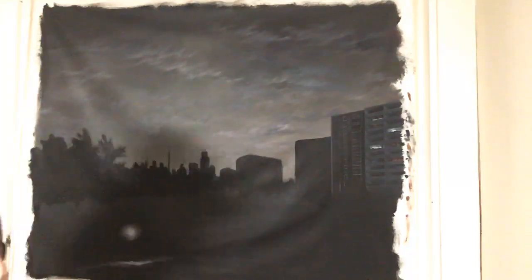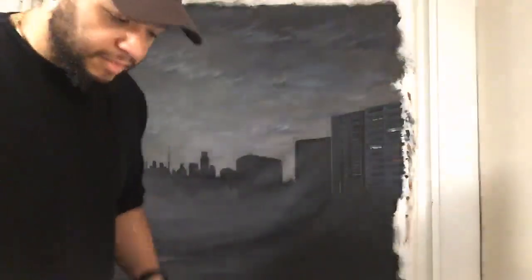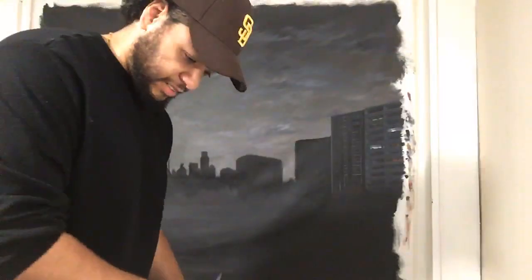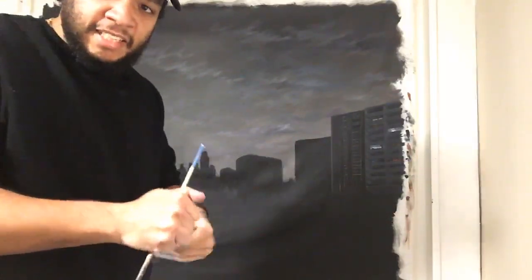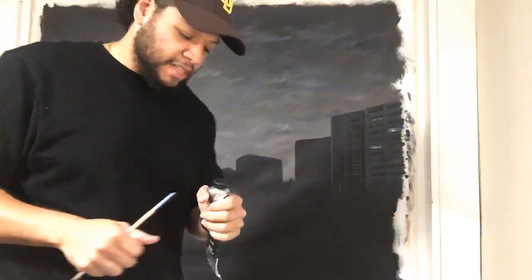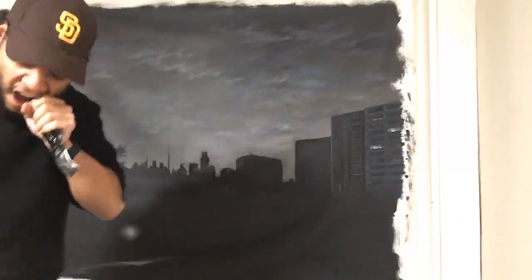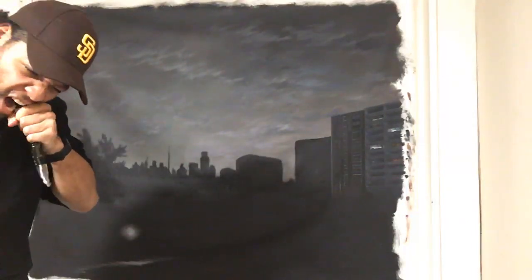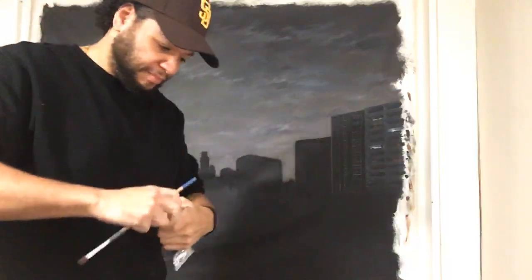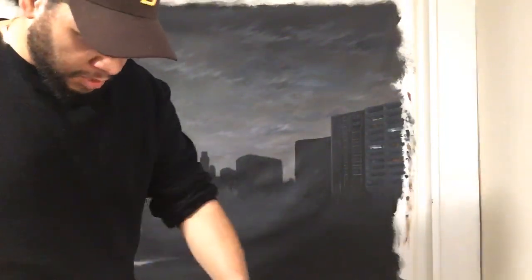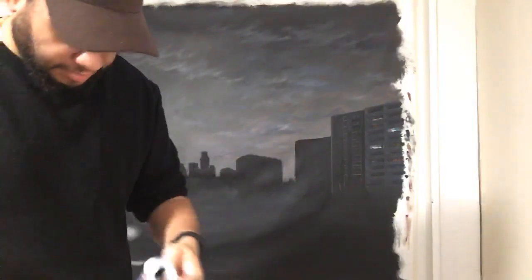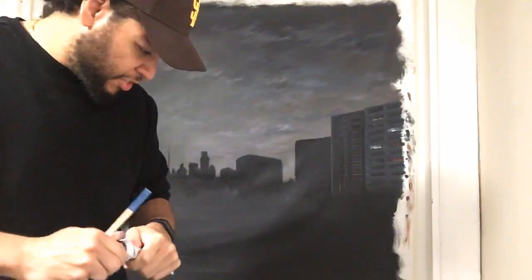So we've got our brush, we've got our palette, we've got a tube of paint that I gotta open with my teeth again. There we go. Because we need a little bit more black paint. But everything else should be fine.